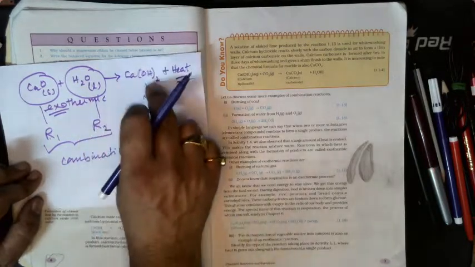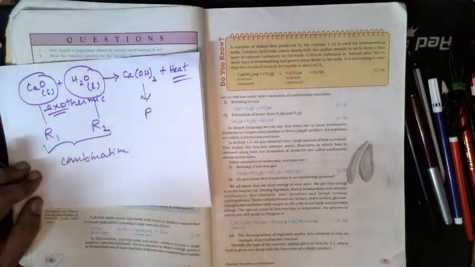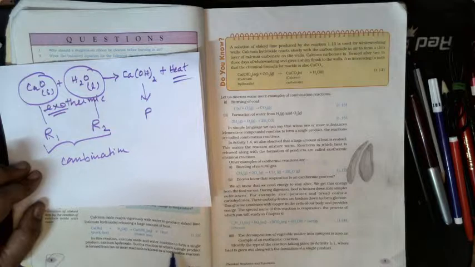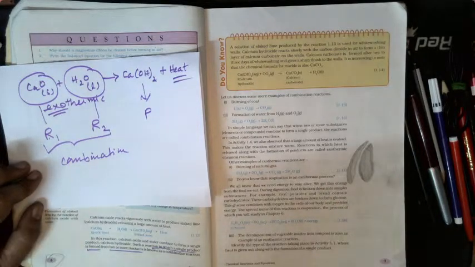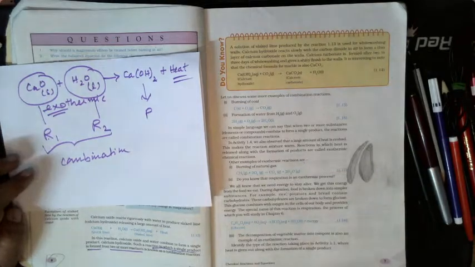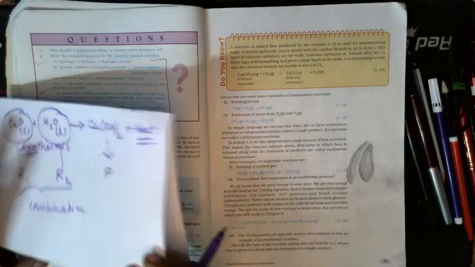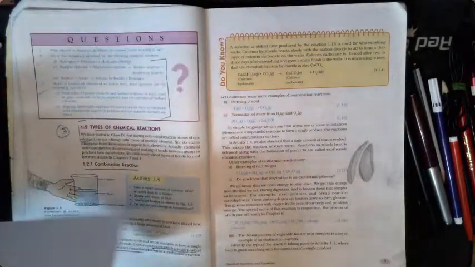You have to get one product from two reactants. So you can note down here: a reaction in which a single product is formed from two or more reactants can be called a combination reaction. Do you understand this? Let us discuss some more examples also.